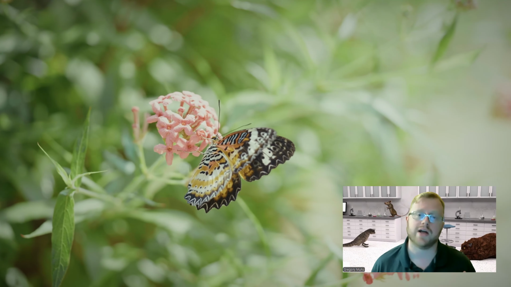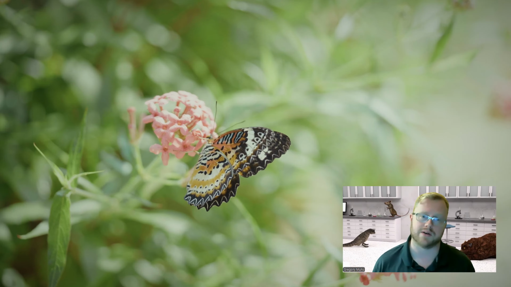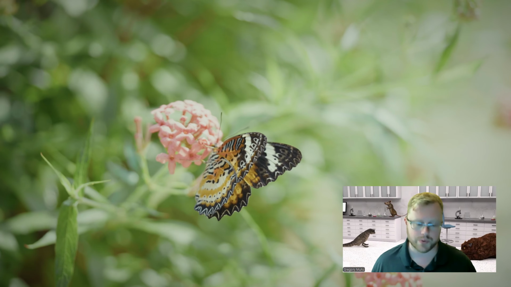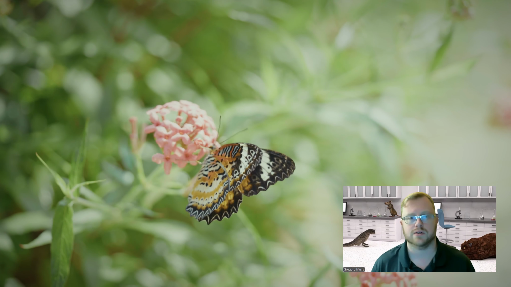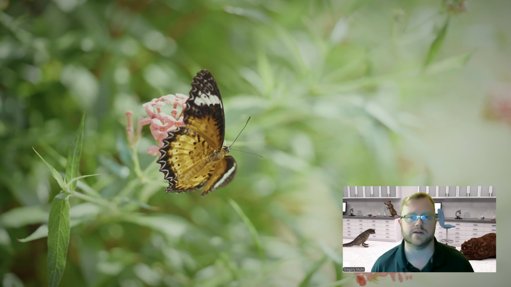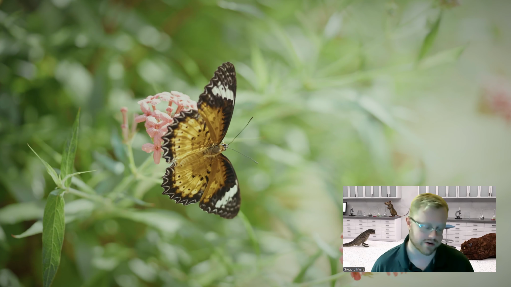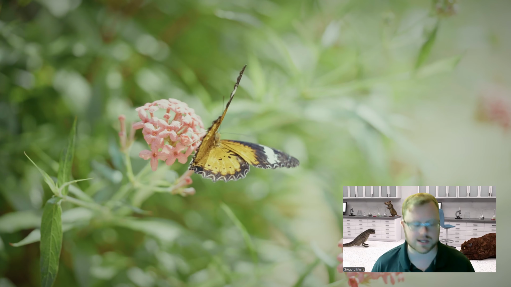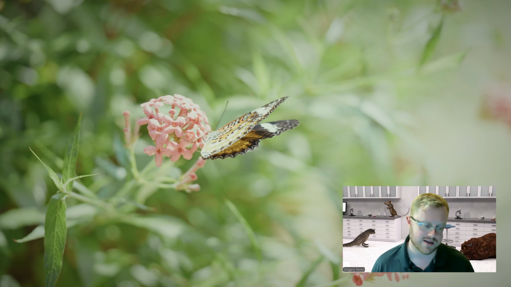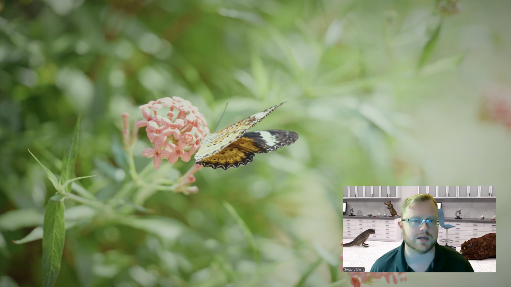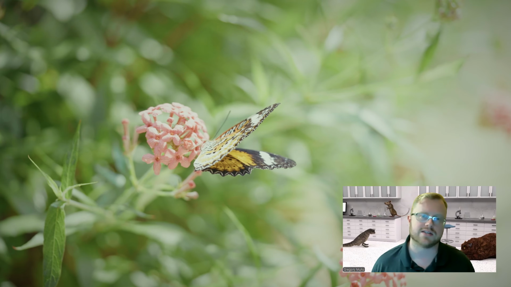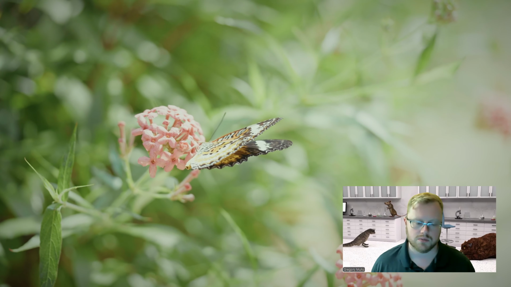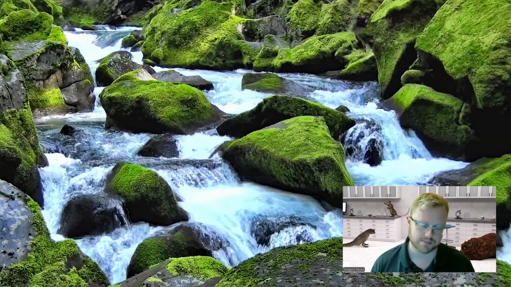The butterfly helps the flower, the flower helps the butterfly. The roots of the trees help one another, and even different species share carbon with one another. So yes, there is such a thing as natural selection. There is such a thing as different living things competing with one another. That happens. But there is also a lot of cooperation.